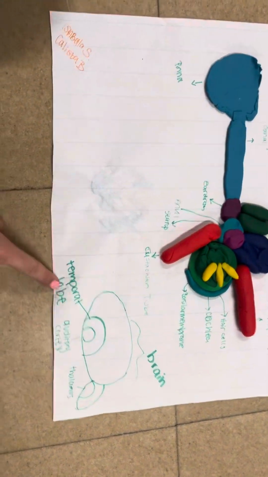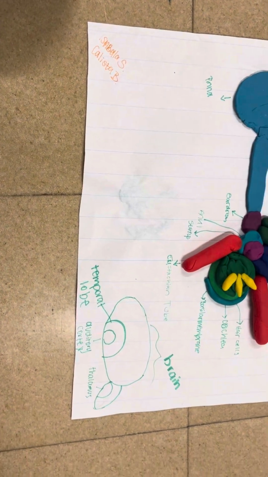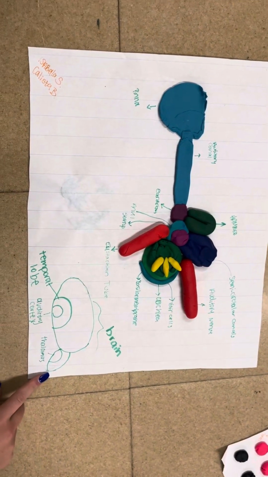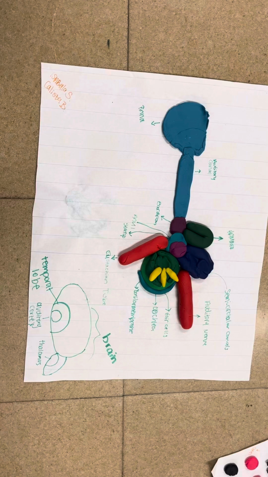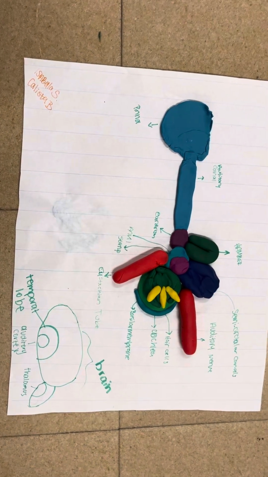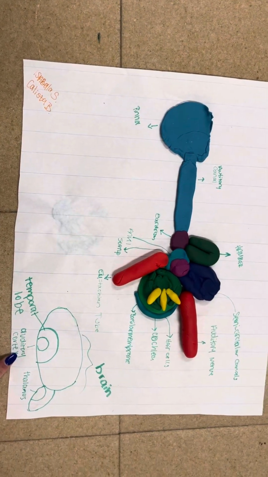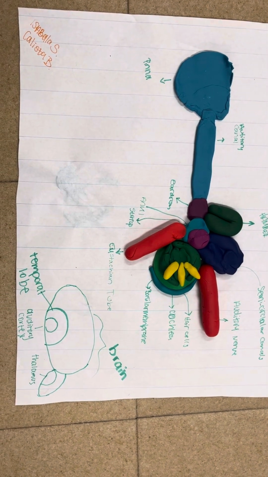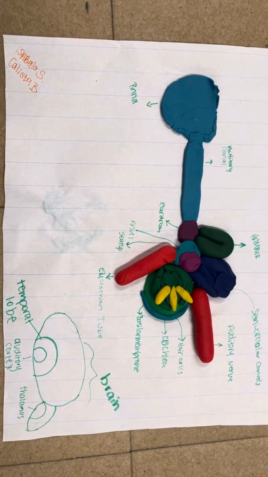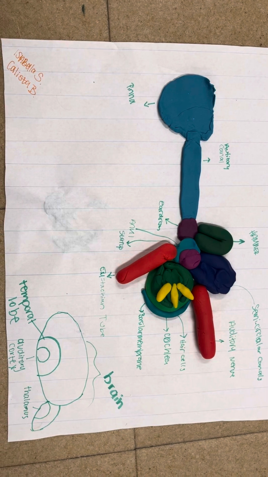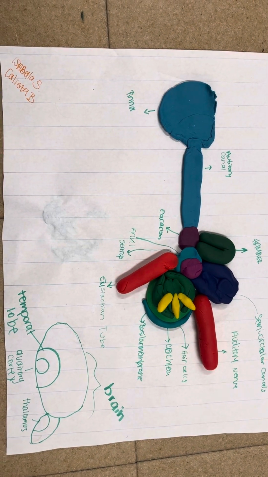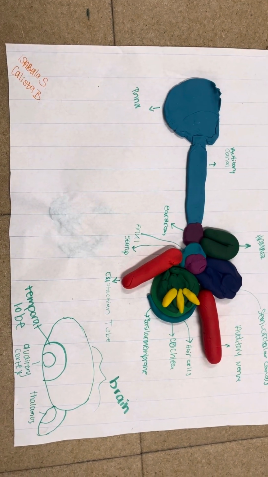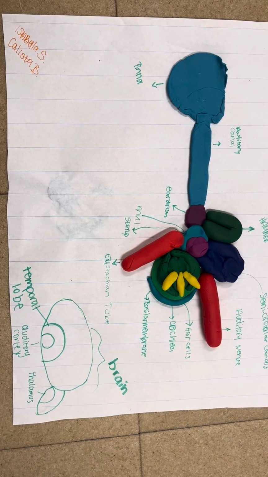So then, down here we have the thalamus, and the thalamus acts as a relay station in the brain, directing sound information to the auditory cortex, which is located in the brain's temporal lobe. The auditory cortex interprets and makes sense of what we hear. The temporal lobe houses the auditory cortex and is responsible for processing auditory information, including speech and music.